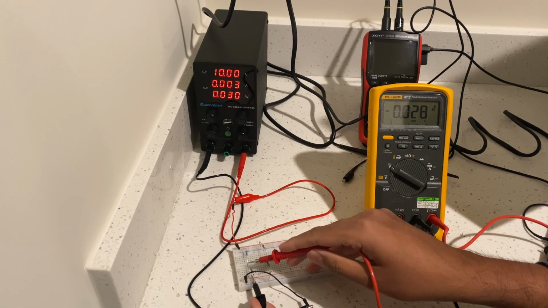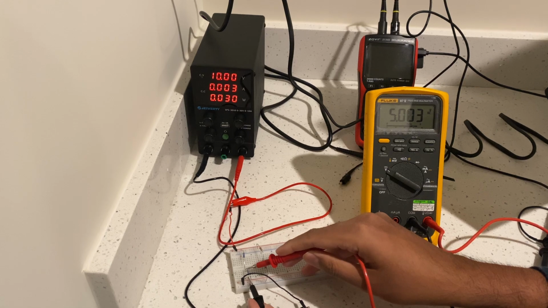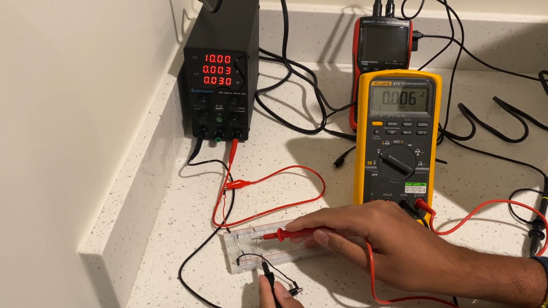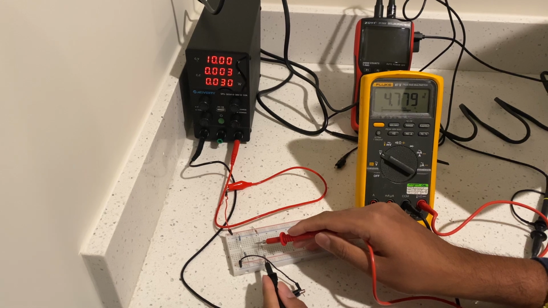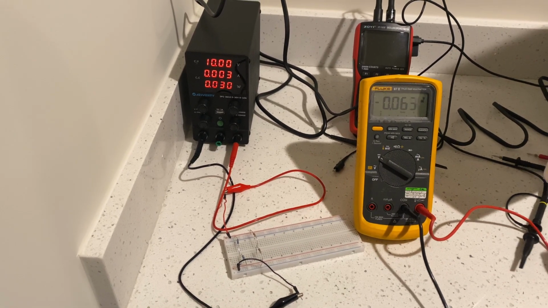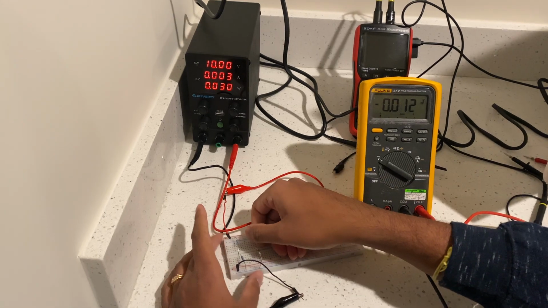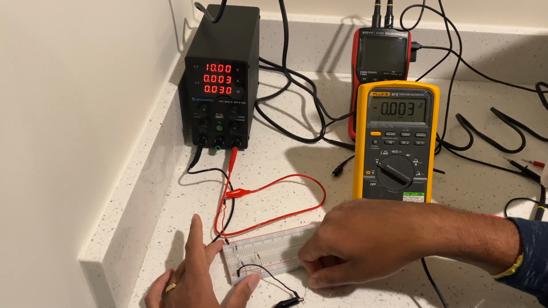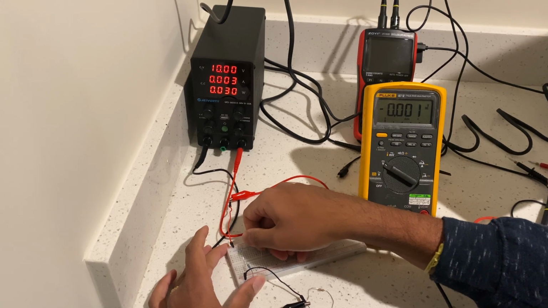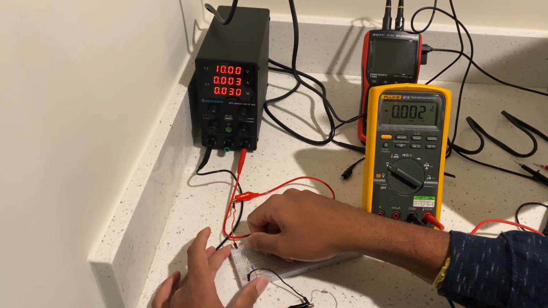So with the first 1K resistors, we do get a voltage of 5 volts as expected. And with the 1 mega ohm resistors, we get a voltage of about 4.77 volts, which is slightly less than 5 as we expected. So is there a difference due to manufacturing between these two resistors? So let's swap the top and bottom positions, and let's remeasure this.